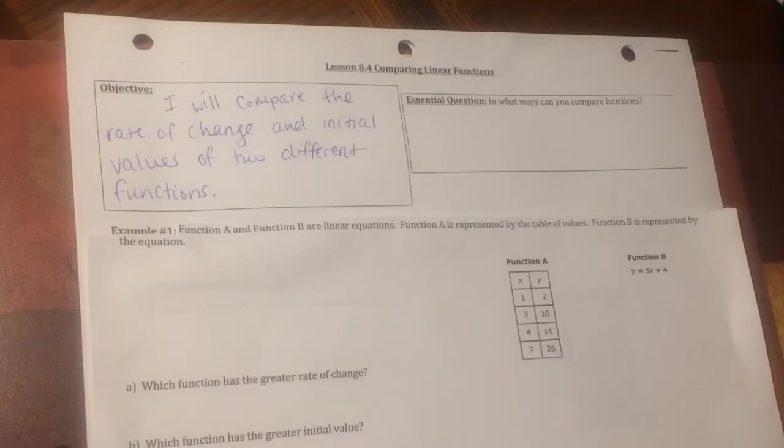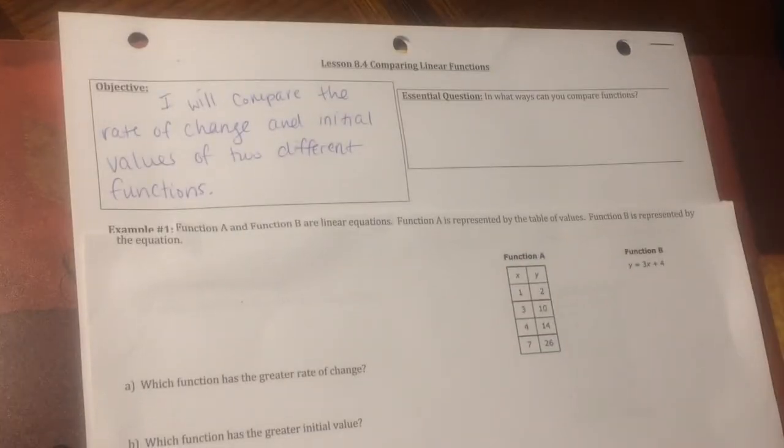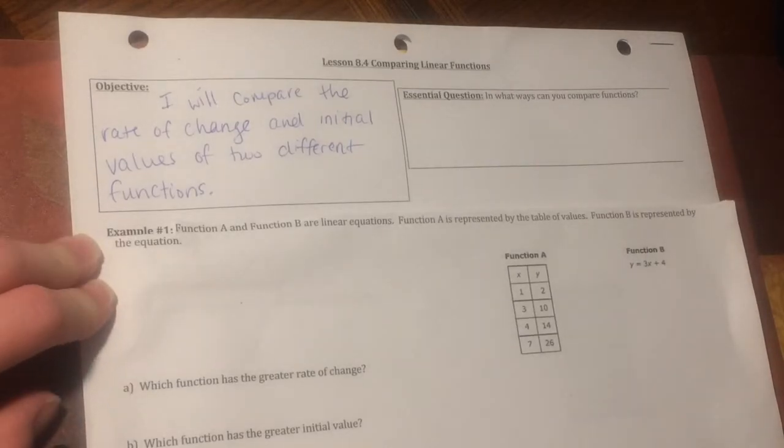In this video, we are going to go over lesson 8.4, and this is about comparing linear functions. Remember, a linear function is represented on a graph as a straight line that passes the vertical line test. It has a constant rate of change, and if you're given an equation, it's in the form y equals mx plus b. So our objective today is I will compare the rate of change and initial values of two different functions. All right, so let's look at example number 1.